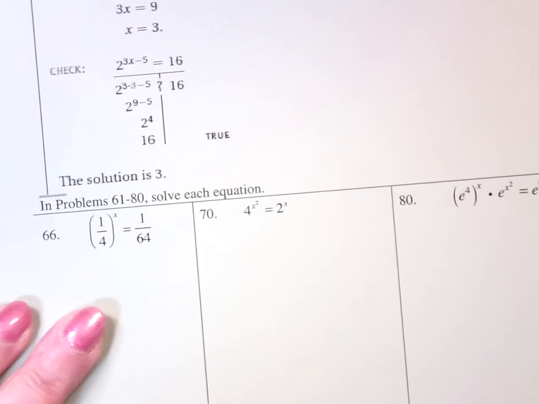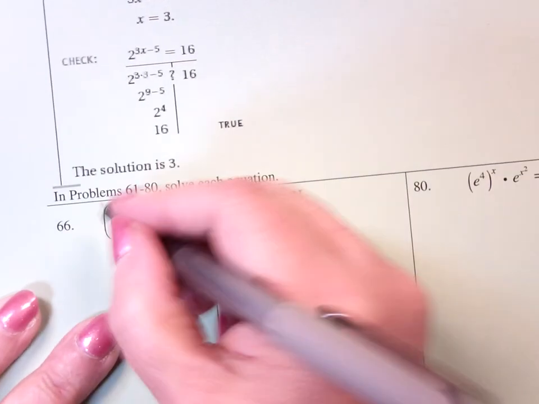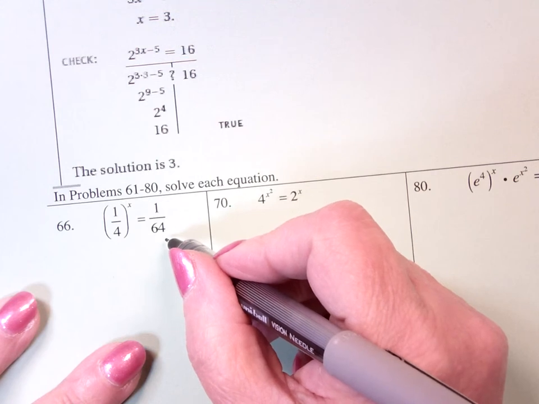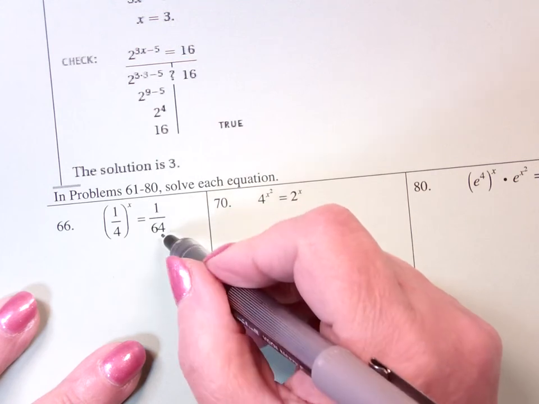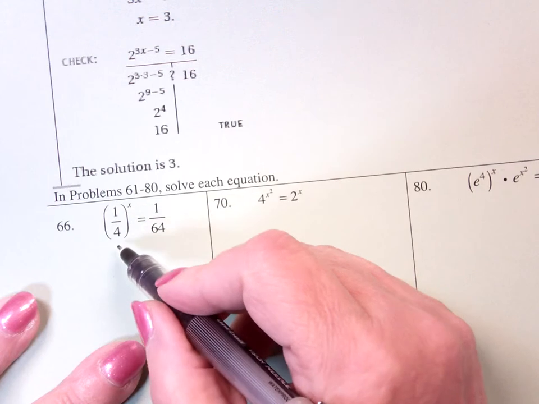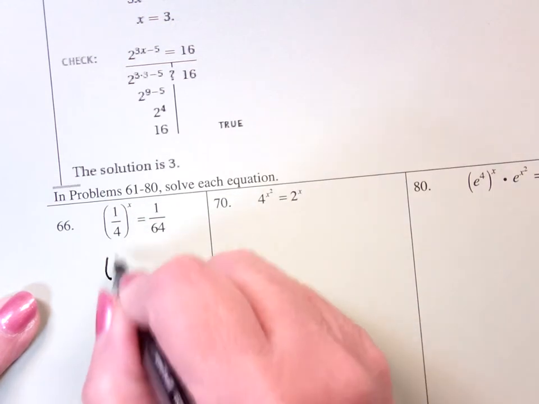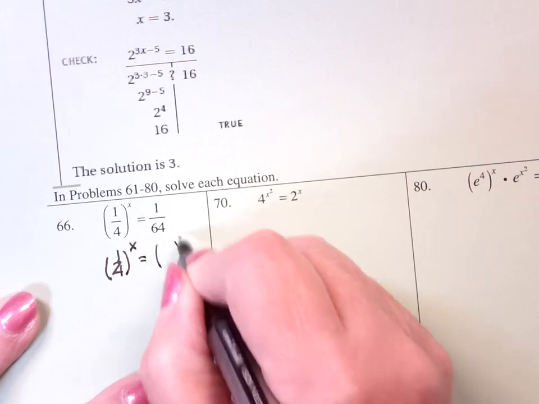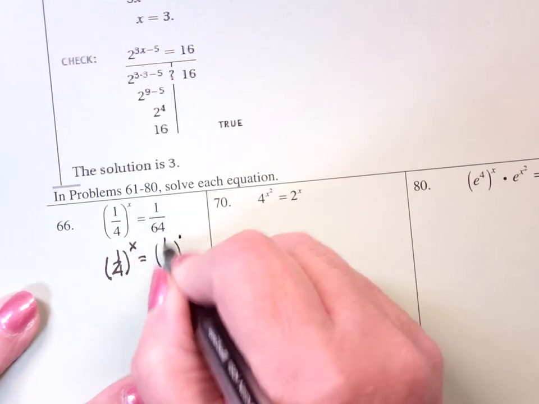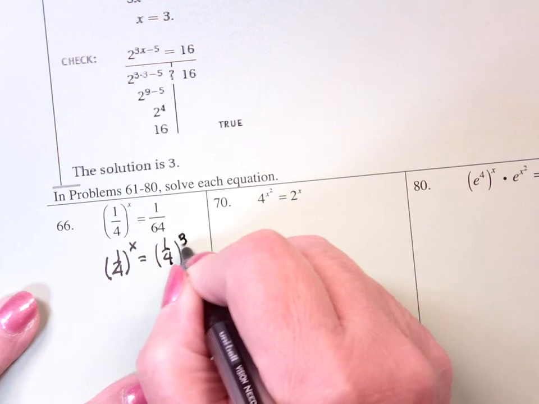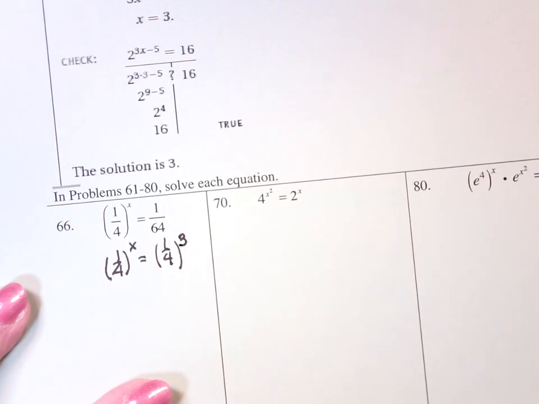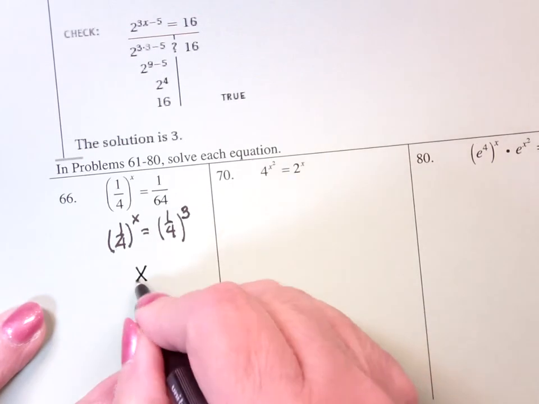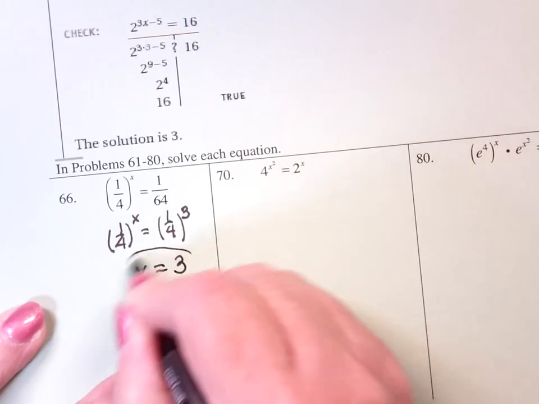So here's a problem that says if I had 1/4 to the x, well, the question is, can 1 over 64 be written as 1/4 to some power? Well, the answer is yes. This would be 1/4 to the x, and this would be 1/4 to the 3, because 4 cubed is 64. So now the bases are the same, so the exponents must be equal, so x is 3.